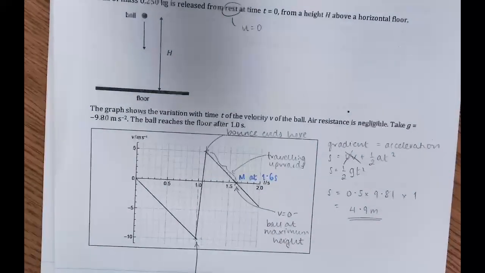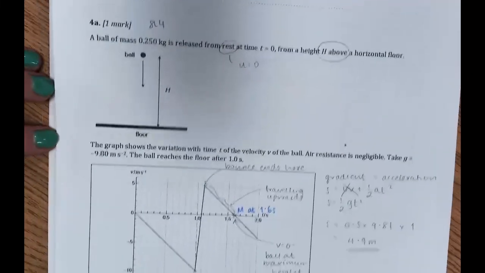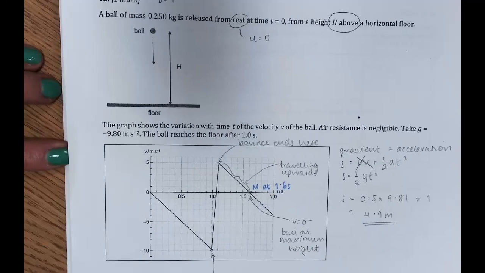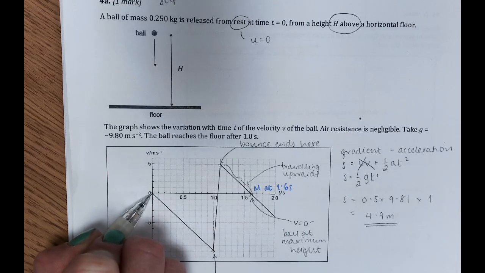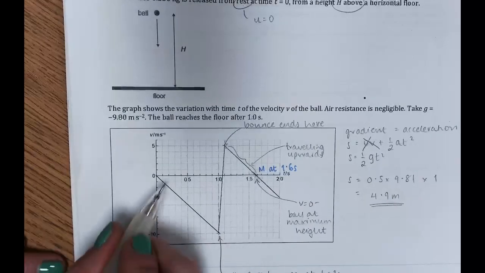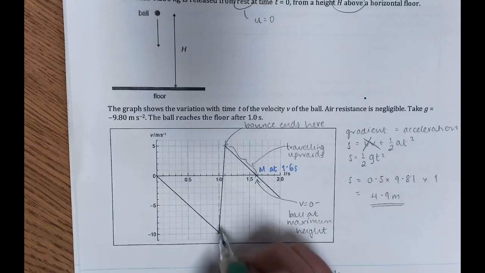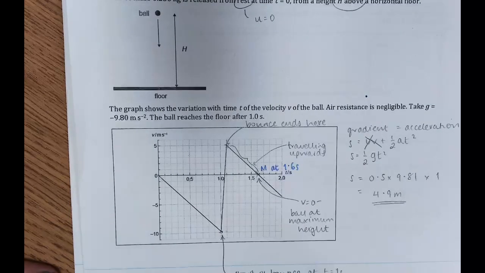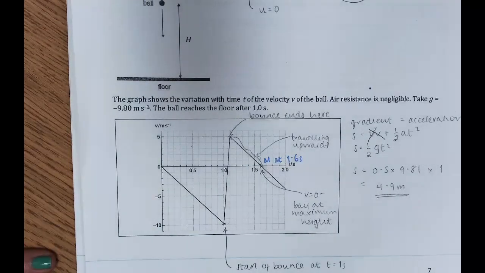So we're going to go backwards. Okay, H is the initial height above the horizontal floor. Okay, so we know that the ball was dropped from rest. So this is time t equals 0. We know that the ball is traveling downwards to the floor at this point. The bounce happens at this time. So this must be its position as it reaches the floor. So that is its final velocity.